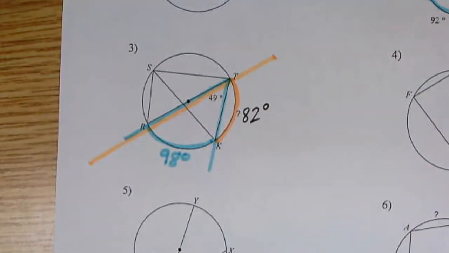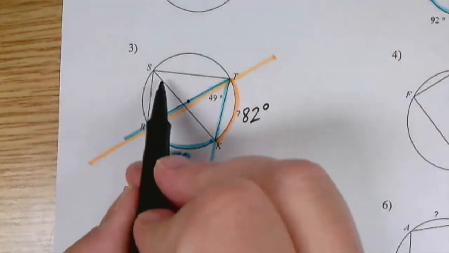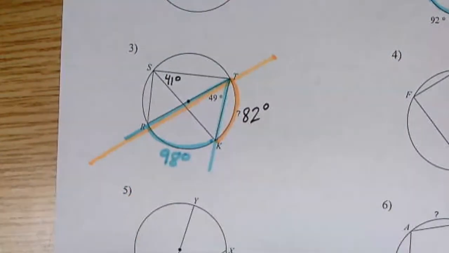Now I could find the measure of angle TSK or KST if I wanted to. This would be 41. But there wasn't really an easy way to find that earlier.